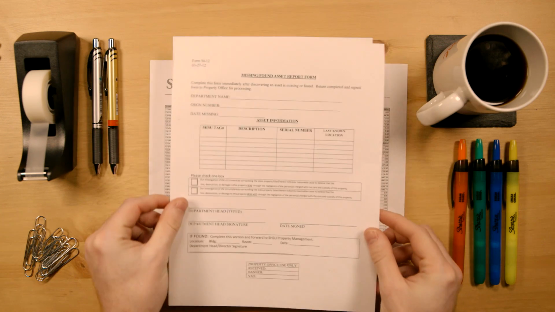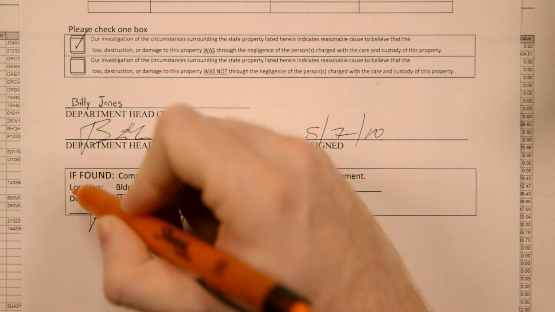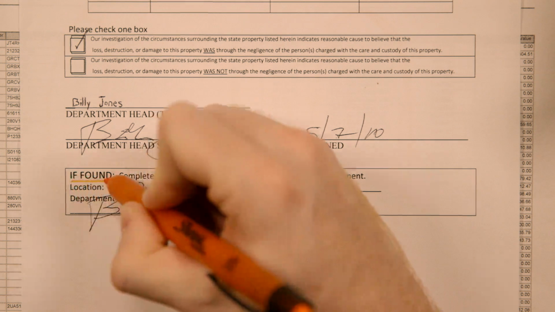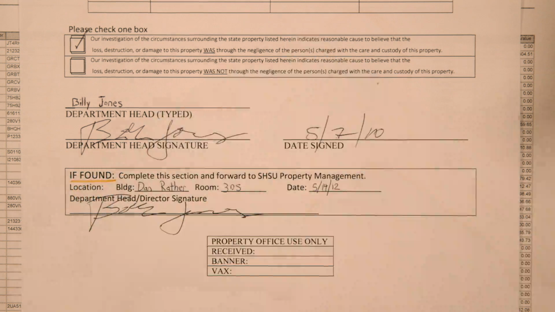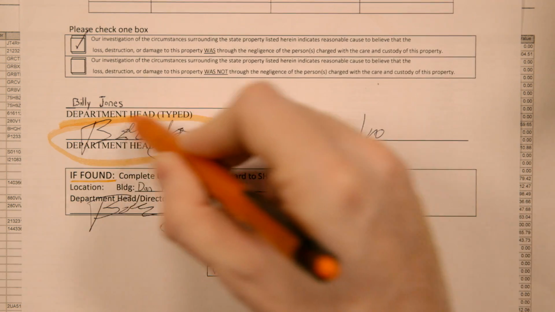The M12 Missing Found Asset Report Form. Any assets not located during the annual inventory should be listed on this form. If a previously missing asset is found during the annual inventory, use this form to report as found. Please include the asset's current location when reporting as found. The signature of the department head is required.